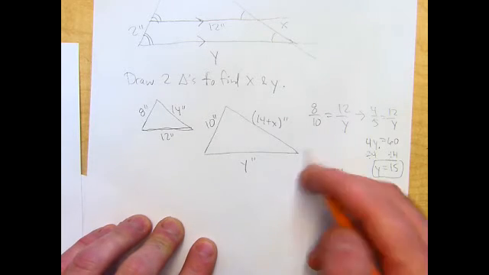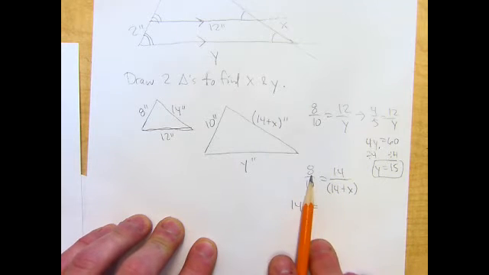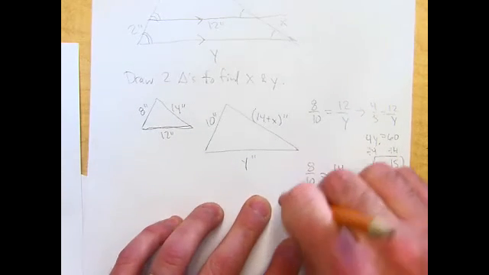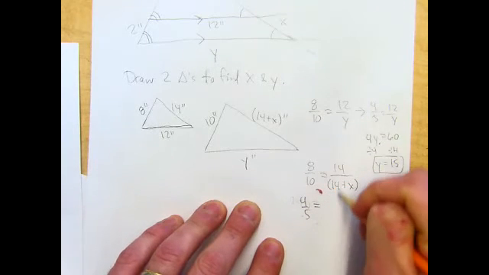Here you got 4 over 5 and 14 on the other side. This one's obvious, you know how to do it. This one is less obvious. This is where the new thing is today. Shoot, let's reduce it again. I'm sorry. 4/5 equals 14.